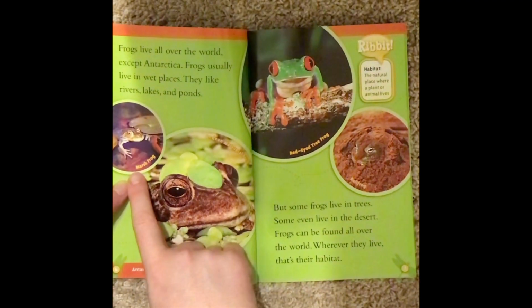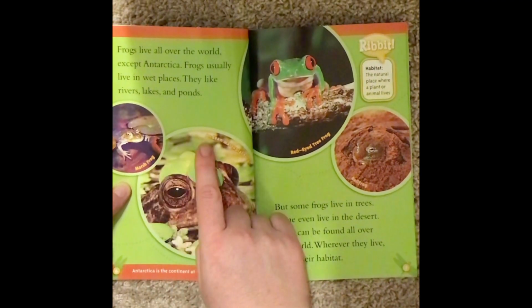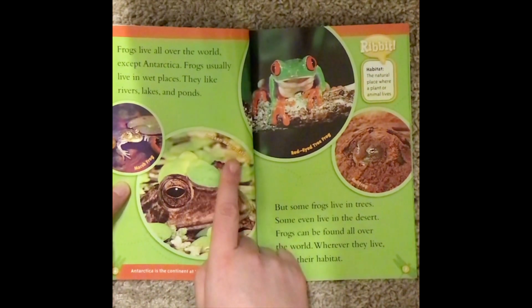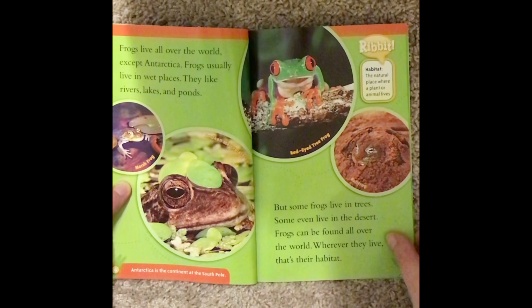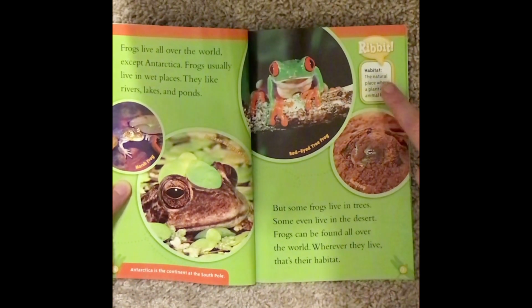Here's some photographs of a marsh frog, a marsupial frog, a red-eyed tree frog, and a bullfrog. And then it gives us the definition of habitat: the natural place where a plant or animal lives.